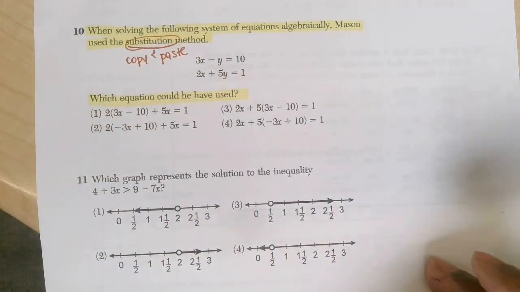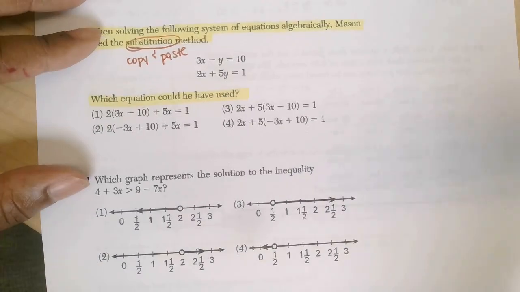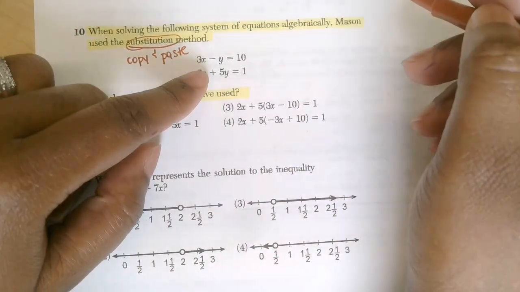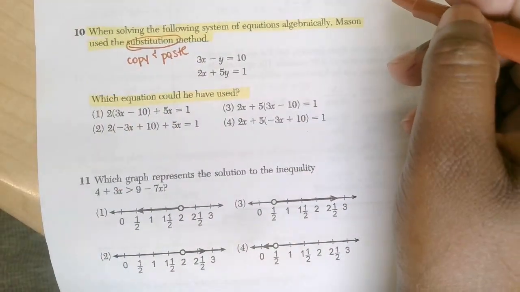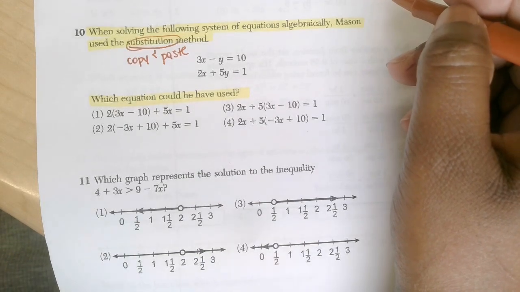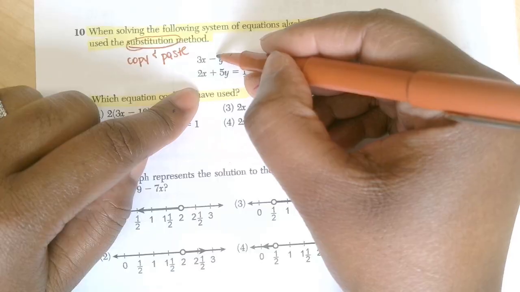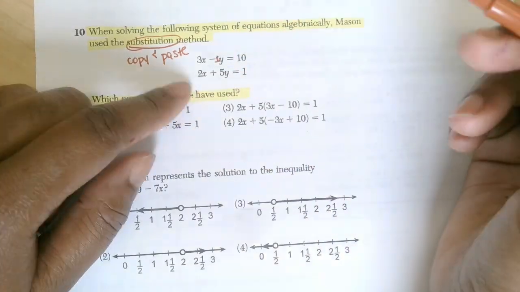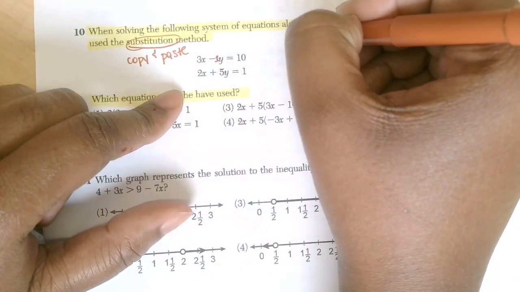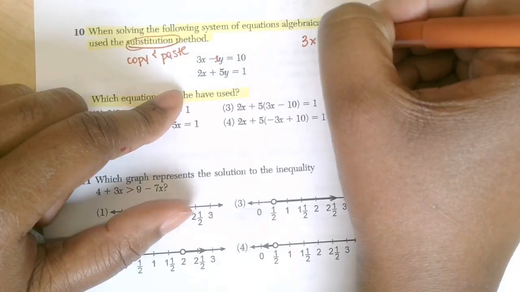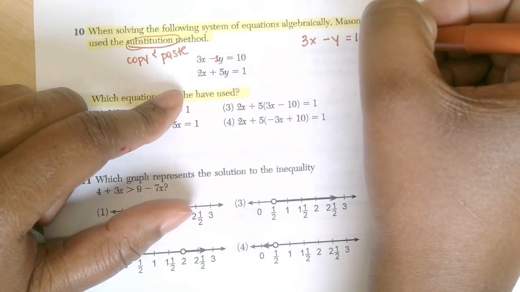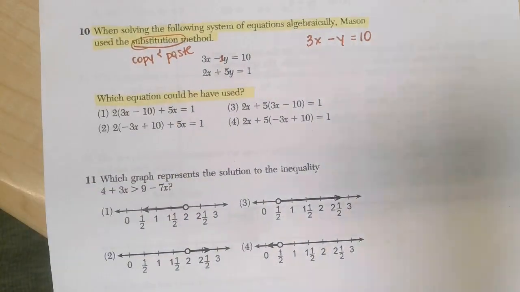So you've got to figure out which equation could be used. So we're going to have either y equal or x equal. The easiest one to do would be the first equation because this has an invisible 1. So it's going to be 3x minus y equal 10. You need the y to be on the left and everything else on the right.